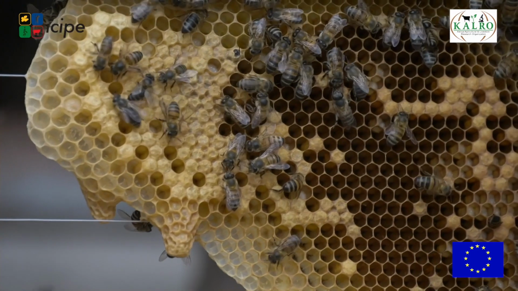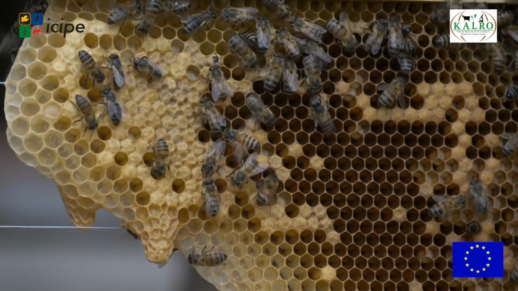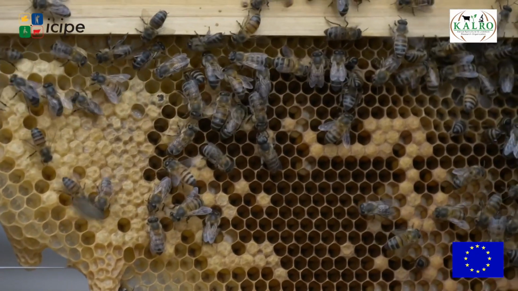Varroa sensitive hygiene. So it is a behavior that is specifically directed to cells with young bees that are developing. So if a young bee is developing within the hive and it has Varroa in there, the bees have that ability to detect that infested cell and get rid of it out of the colonies.